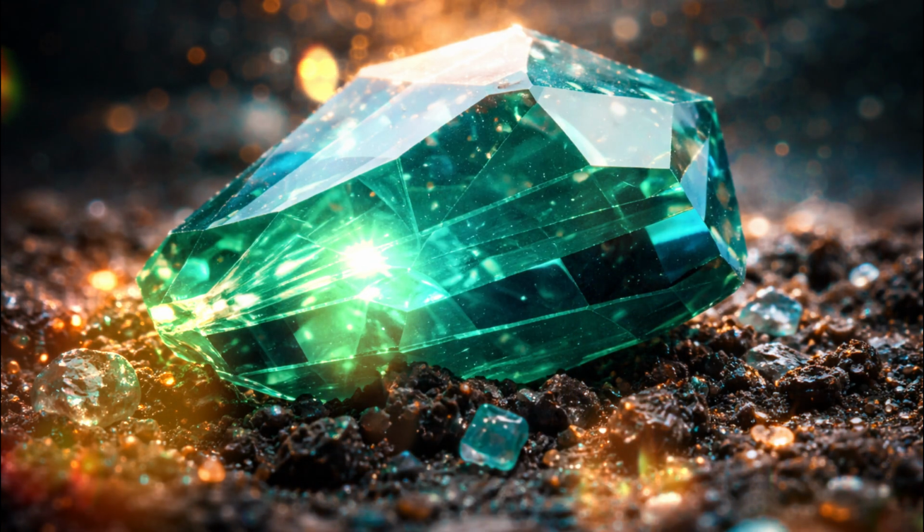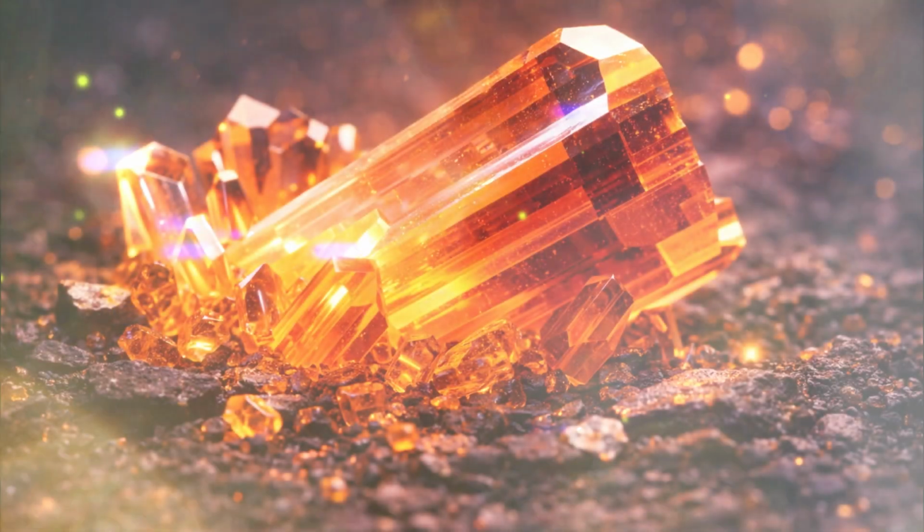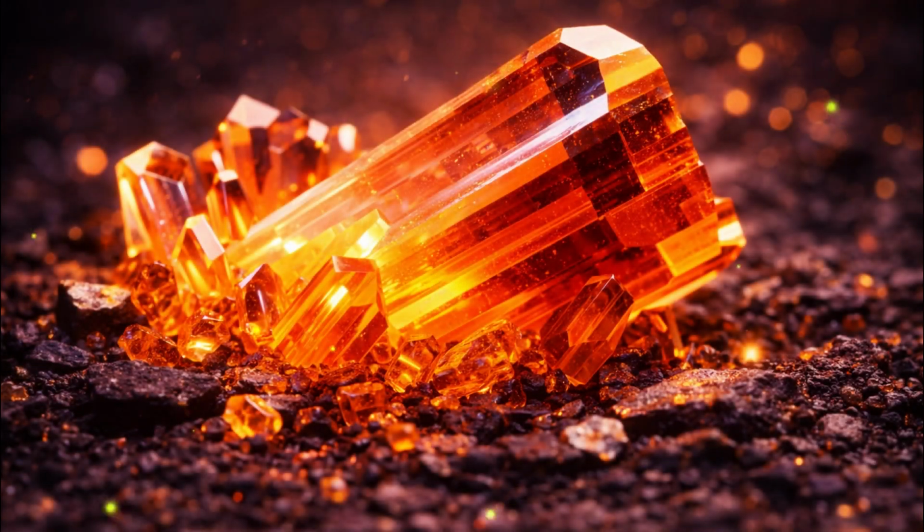Fluorite can form crystals that fluoresce under ultraviolet light. Trace elements within the lattice absorb ultraviolet radiation and emit visible light, producing glowing colors. This property, known as fluorescence, highlights the interaction between crystal structure and light.